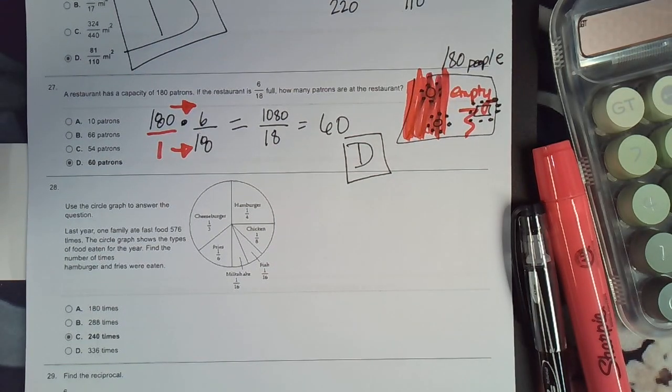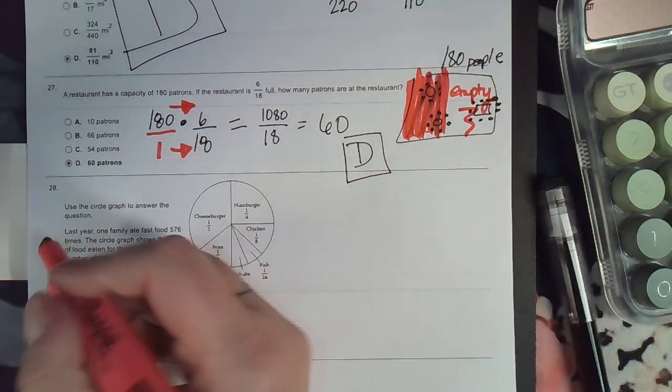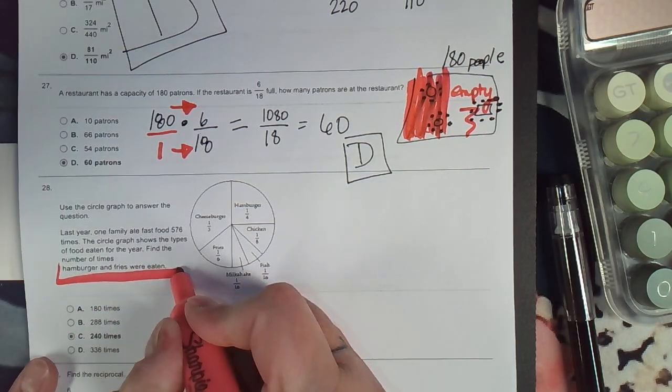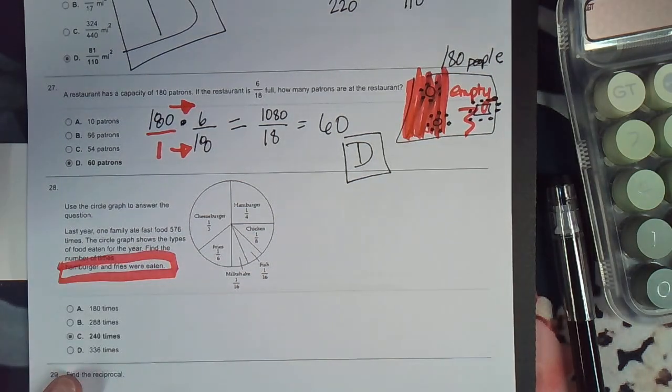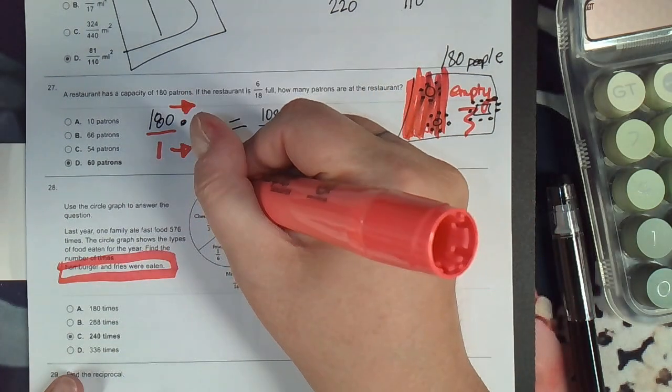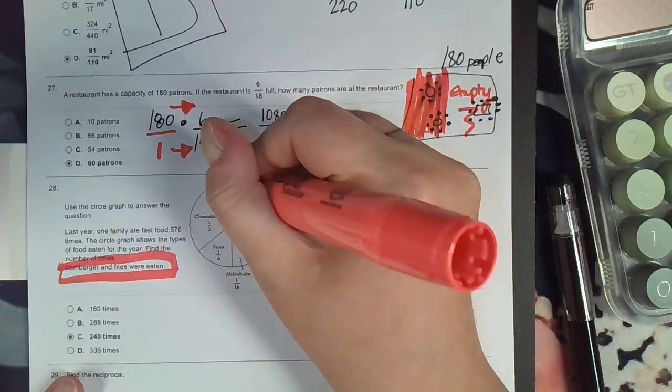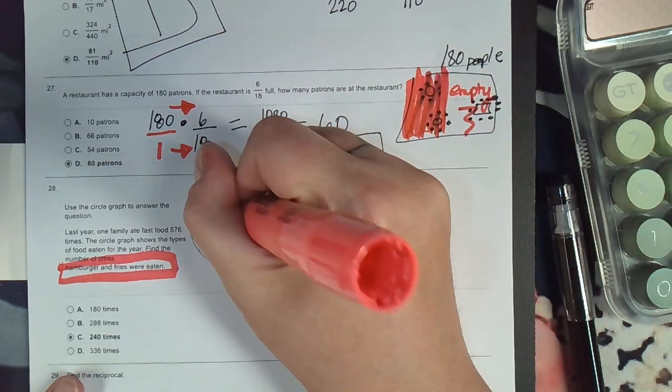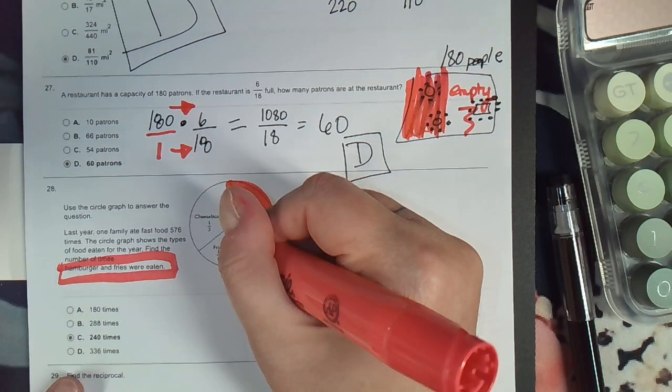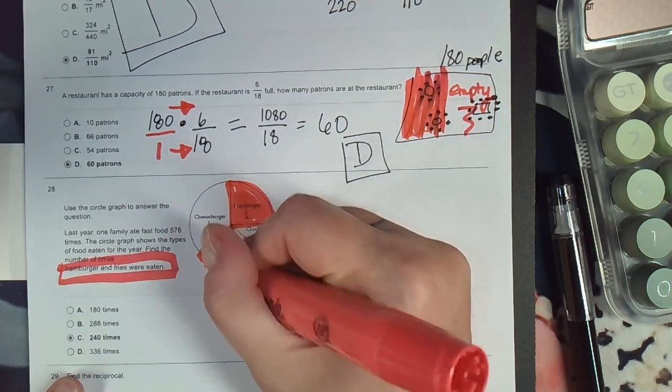Okay, let's look at 28. It says use the circle graph to answer the question. Last year, one family ate fast food 576 times. The circle graph shows the types of food eaten for the year. Find the number of times hamburger and fries were eaten. Well, first let's find hamburger. 1/4. Okay. Now let's find the fries. 1/6.